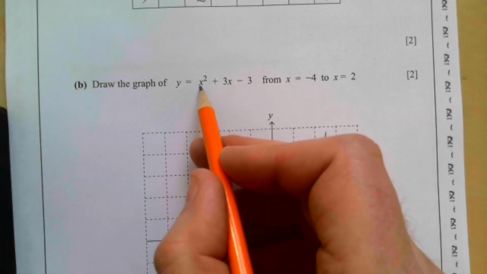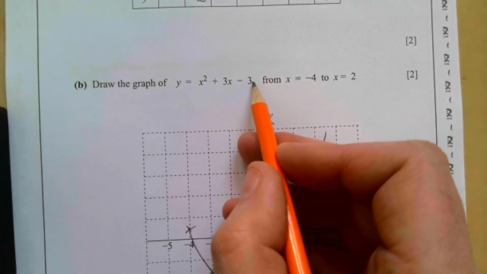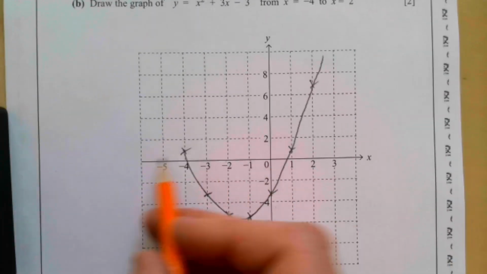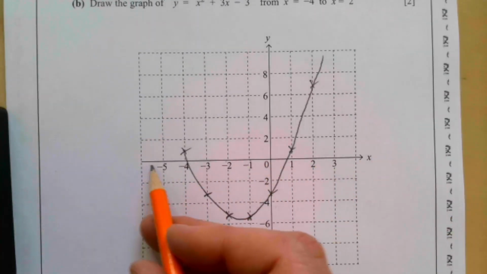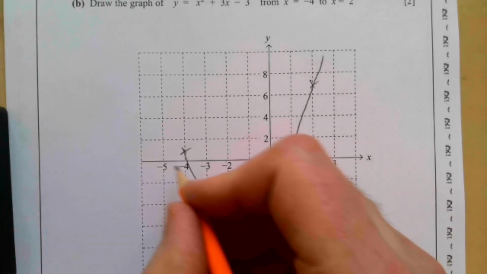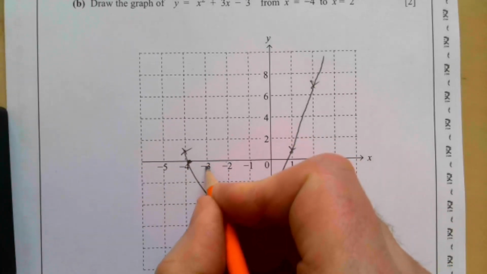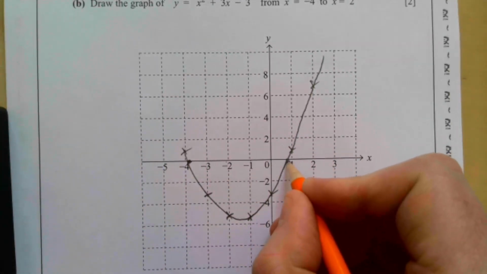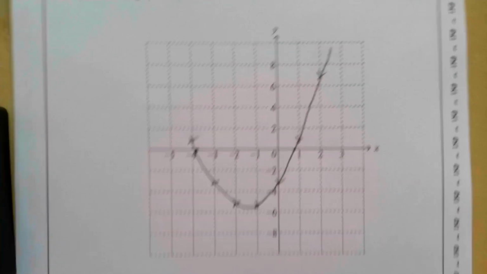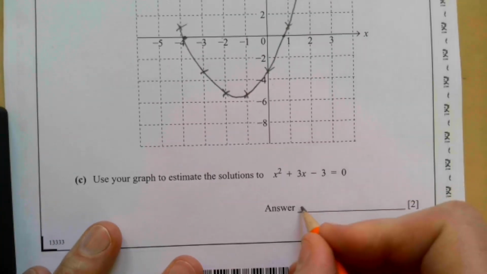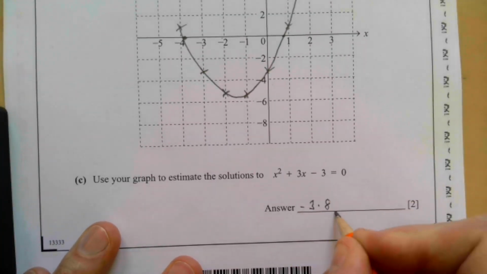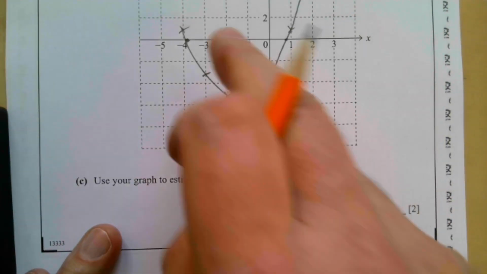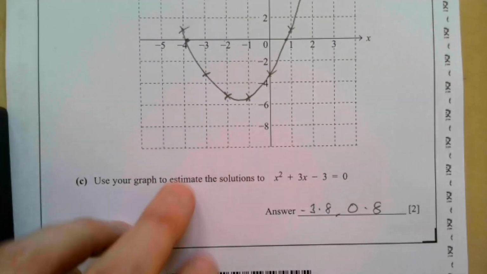So we have the graph of x squared plus 3x minus 3, and we're trying to work out where it equals 0. It equals 0 whenever y is 0. Where is y 0? It's anywhere on this axis. That looks to me like minus 3.8 maybe, and then 0.8. I think it's supposed to be symmetrical, so I'm going to go for minus 3.8 and then 0.8, reading off those values.